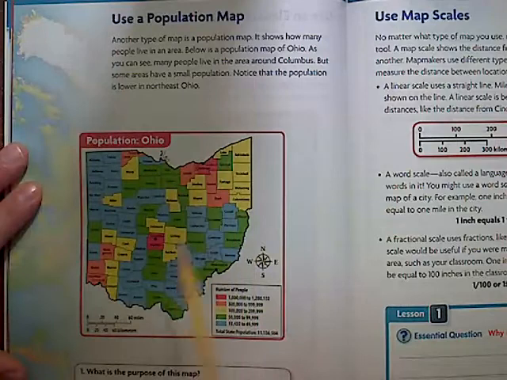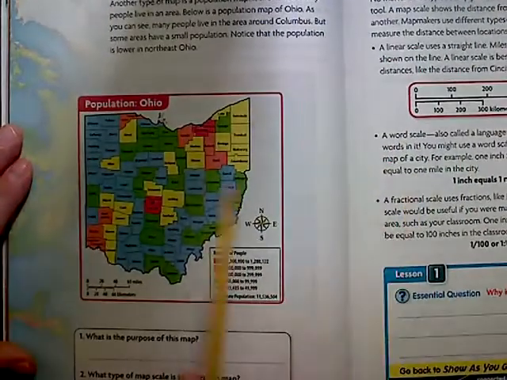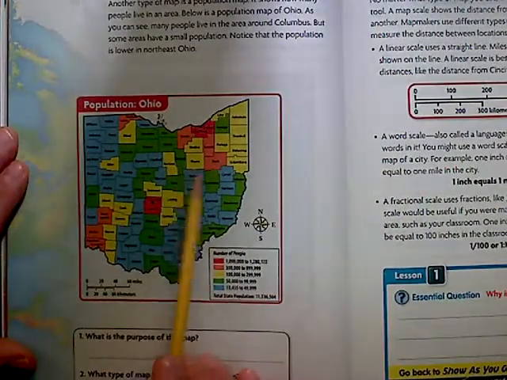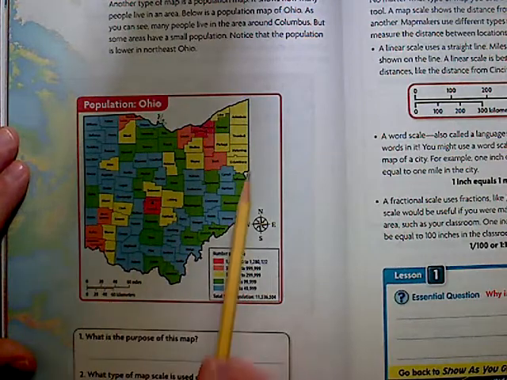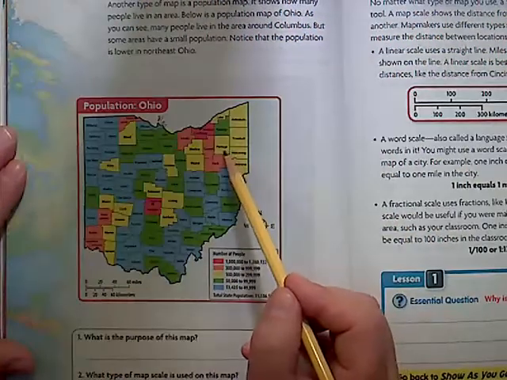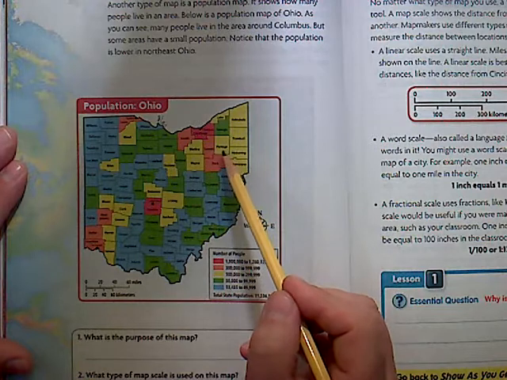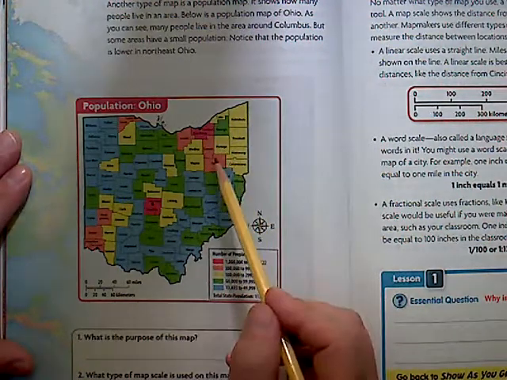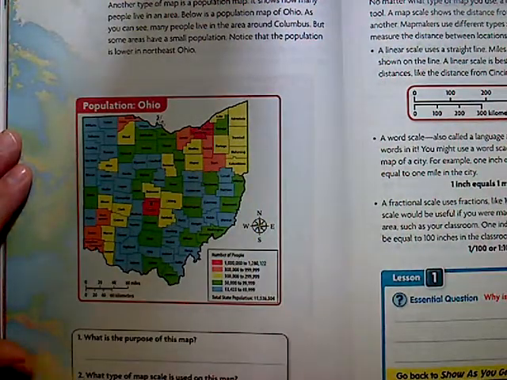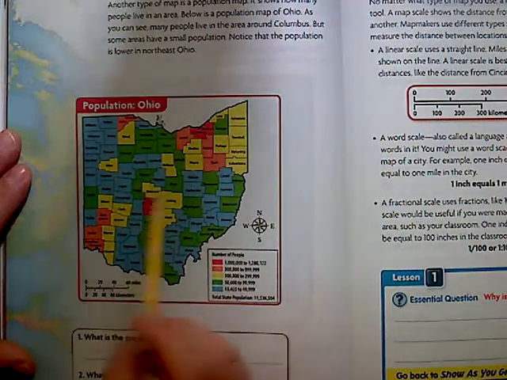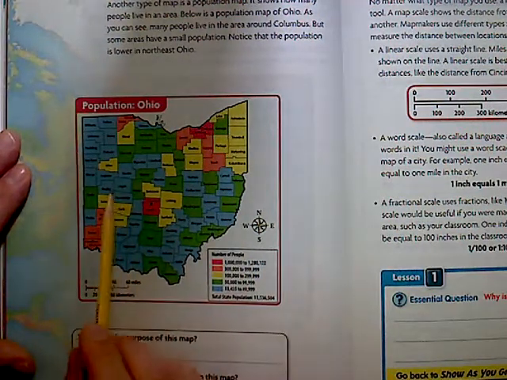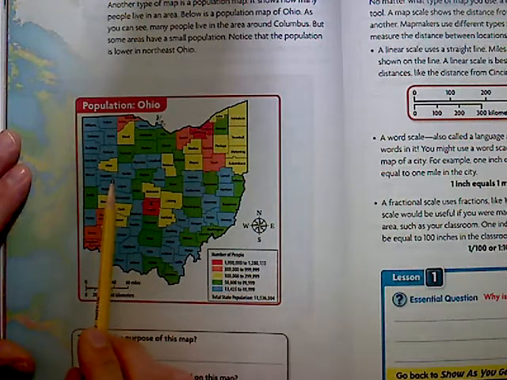So now let's look down here. And if we look at the population map, all these little parts are different colors. Now, every one of those things is called a county, okay? And there's different counties in Ohio, just like there's different counties in Illinois. And so the color tells you how many people live in that county.